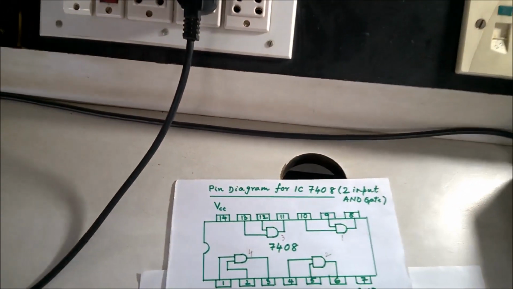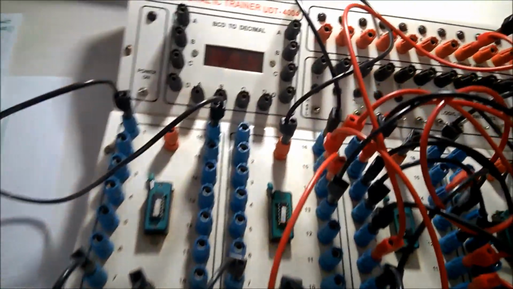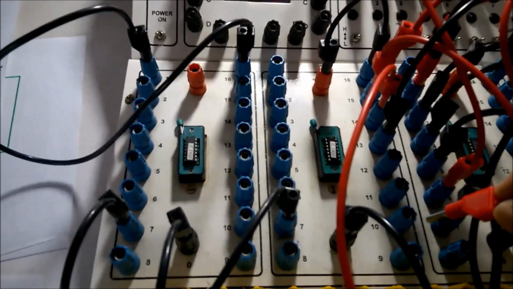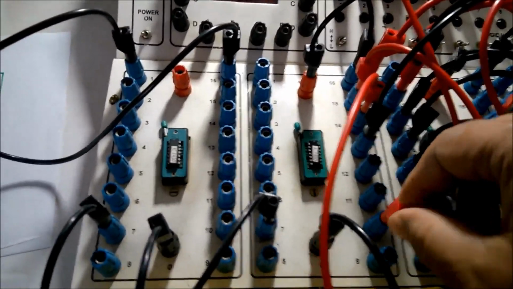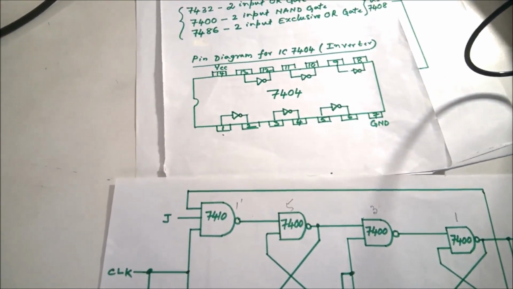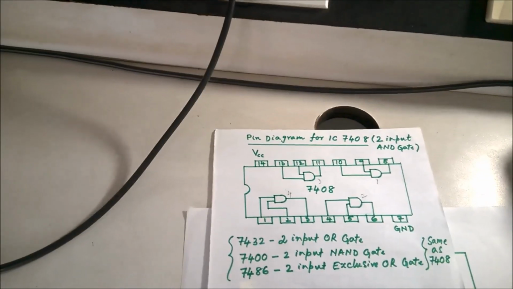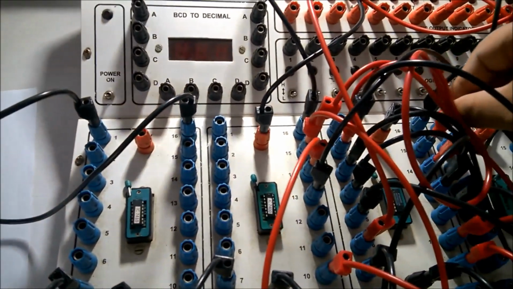And 5, I already told, corresponds to 1 and 6 corresponds to 2 in the second IC. Now what are the outputs of 5 and 6? You look at that, 5's output is 8 of the second IC. Then it is coming to the input of 3. What is the input to 3? 12 and 13. Already 12 is connected, therefore I am connecting to 13.